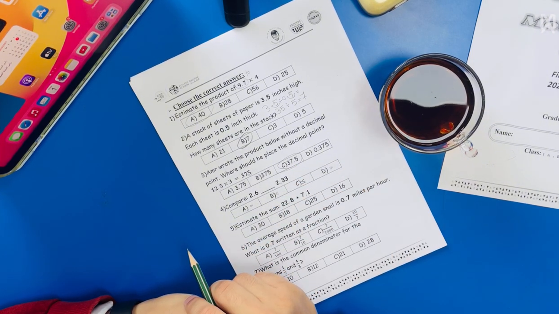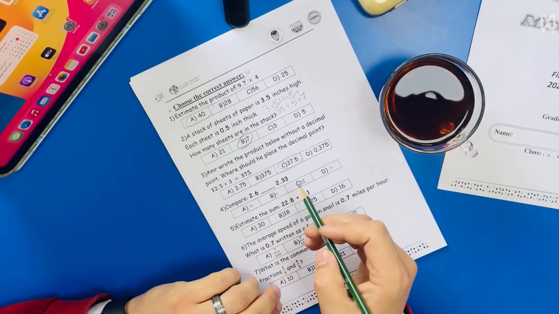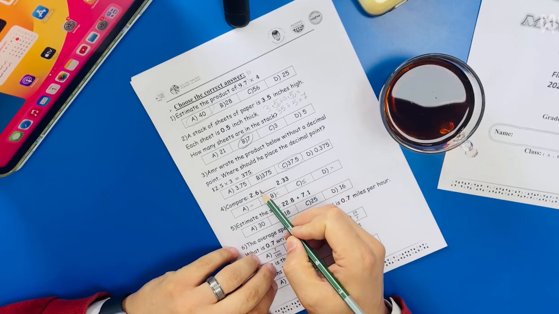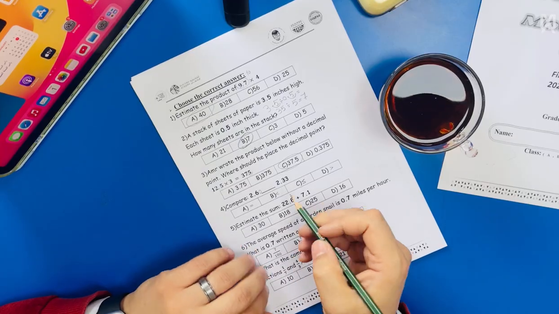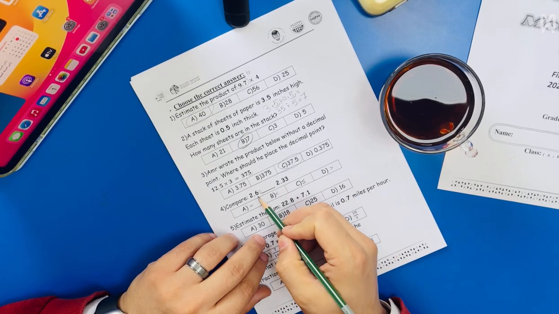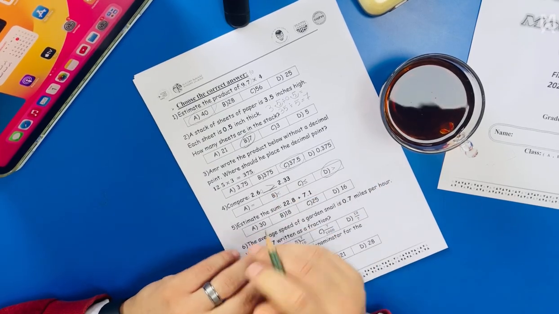And now compare 2.6 and 2.33. Of course, we must have the same number of digits in the decimal part. Here 2 digits, here 1 digit, so we need to add 0 here. Or you can compare it digit by digit. Like we have here 3, we have here 6. 6 is greater, so it will be this one, okay?